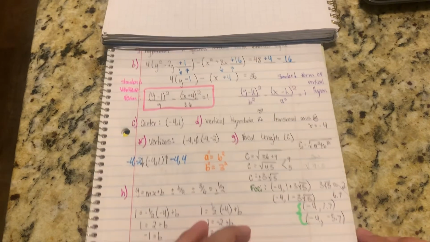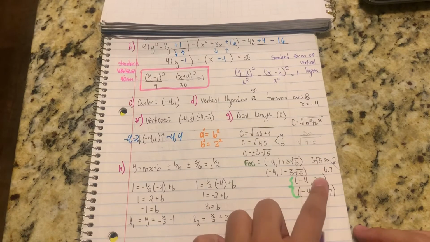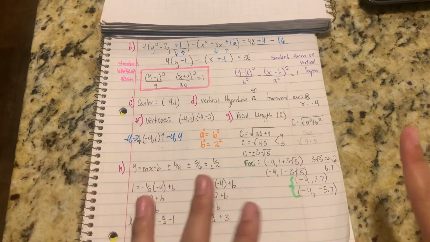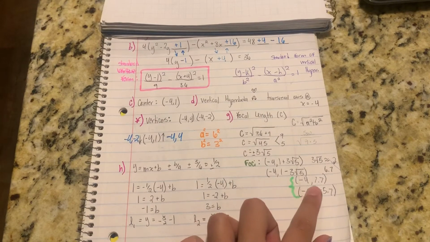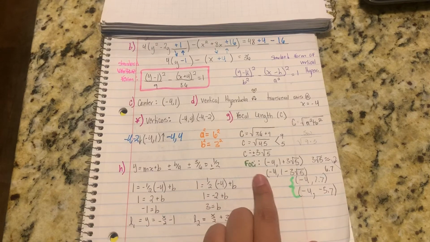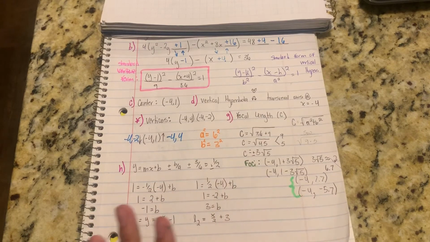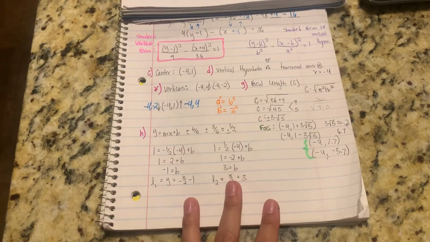And if I want to get specific, which will be helpful later, I can plug that into a calculator and I get that 3 square root 5 is about 6.7. So I have (-4, 7.7) and (-4, -5.7), and that is my foci. And then before we graph it, I'm going to find the exact equations for my asymptotes.